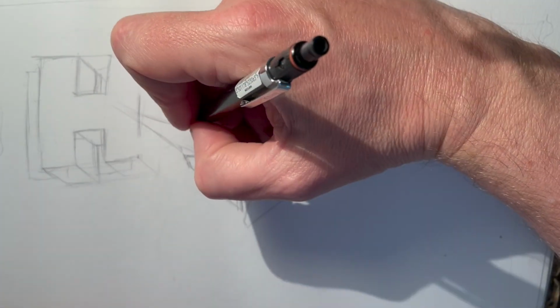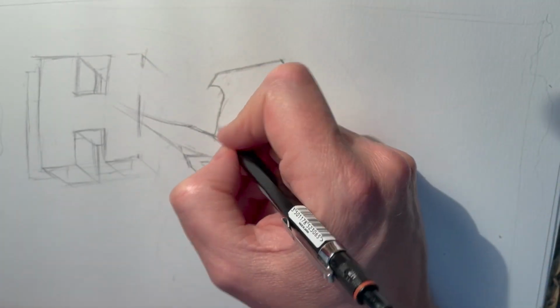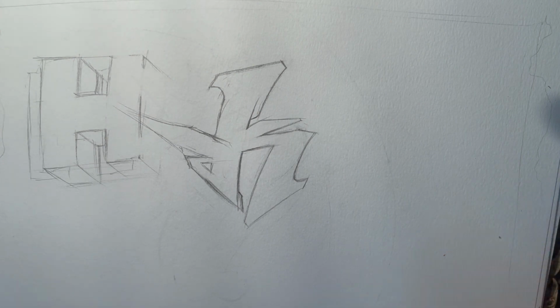Anyway, hopefully you can see what I mean. My sketch style is so ropey sometimes, very rough. Anyway, I'm going to leave it there for the time being. I'll give you another one in a minute.